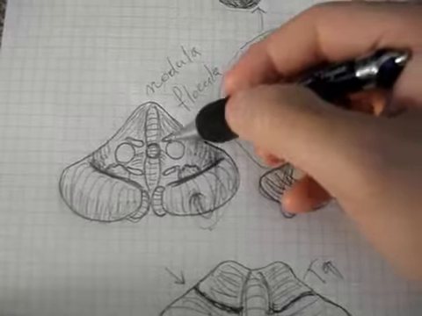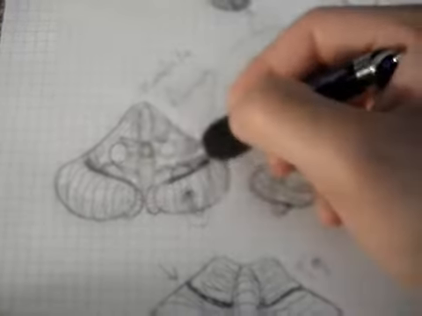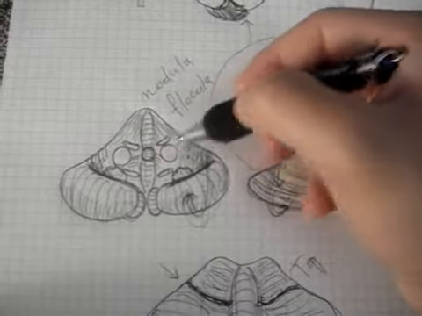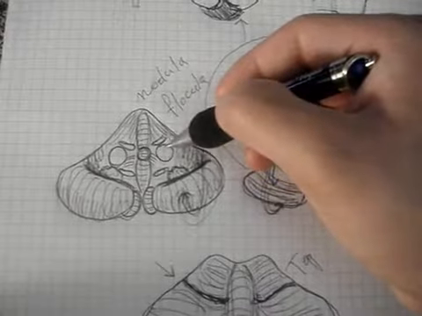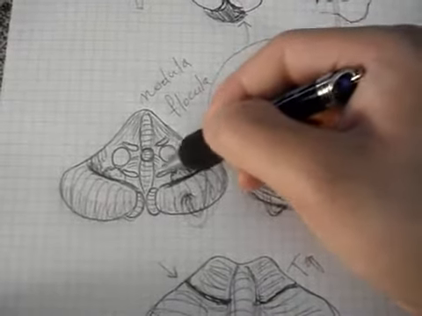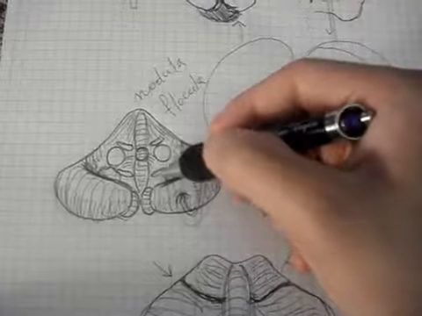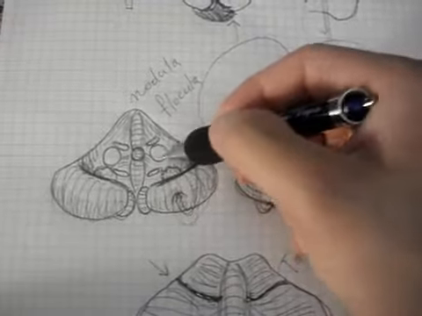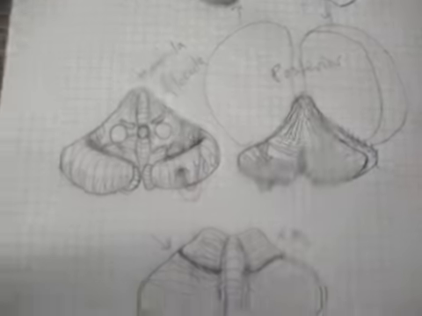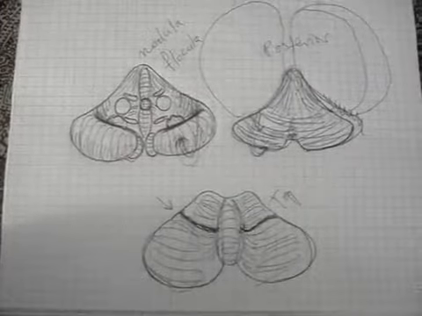And finally here there's three structures on both sides, one on each side. And these are the cerebellar peduncles. There's the middle cerebellar peduncle, superior cerebellar peduncle, inferior cerebellar peduncle. So this receives connections from the medulla, this from the pons, and that's from the midbrain. Okay, so that's the structure of the cerebellum.